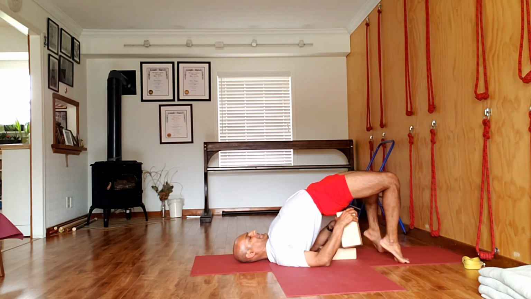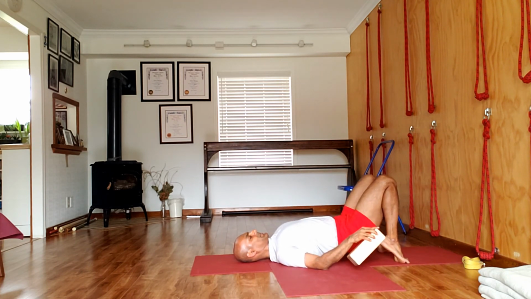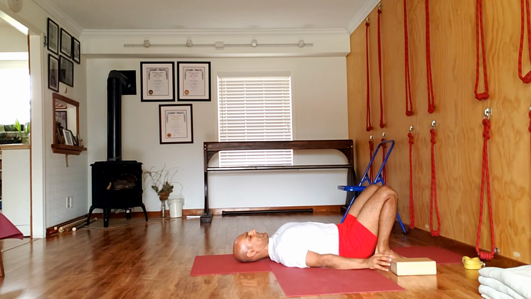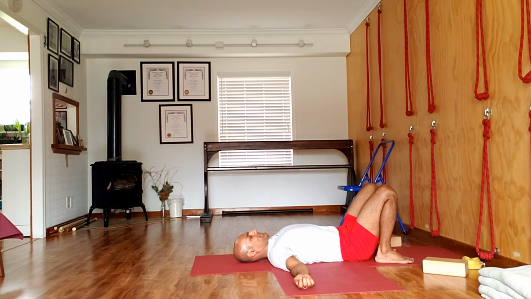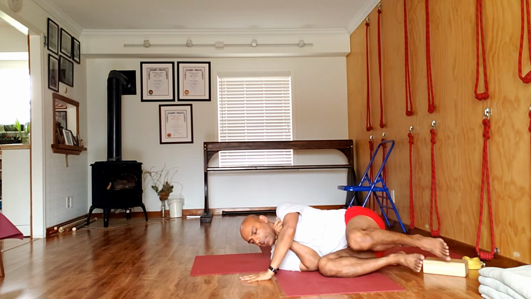Now release. Put the bricks beside you and stay with bent knees. Shift the buttock away from the lumbar. Let the lower back release. Don't straighten the legs right away. When you feel settled in your lower back, bend your knees, roll to the right side and come up.